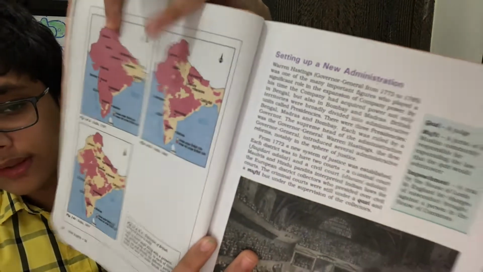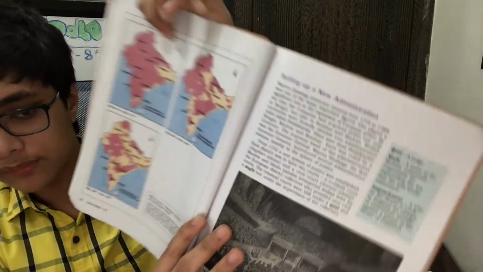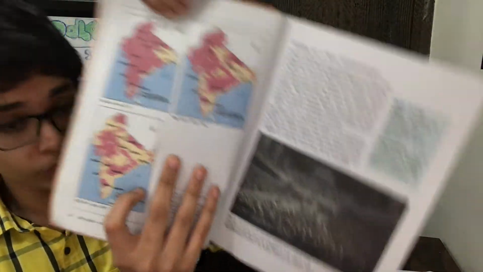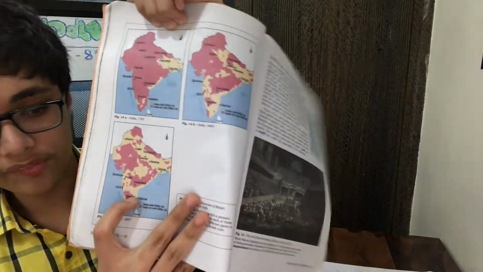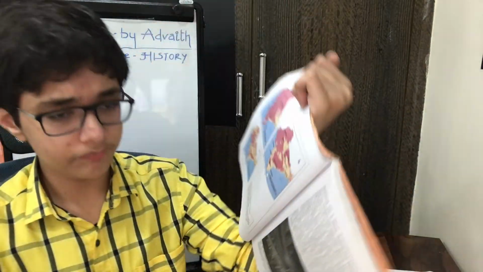And as we read chapters, please try to remember these maps within the context of the time periods that we'll refer to. So if a chapter mentions the date 1840, then you should be able to remember that British power looked like this. And if it says 1857, British power looked something like this. So remember these maps because they are very important.